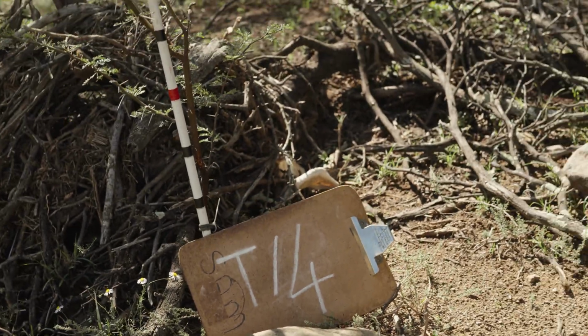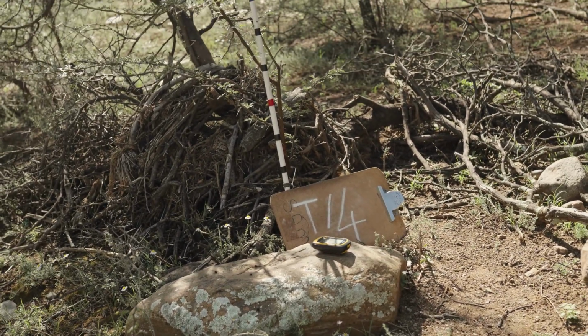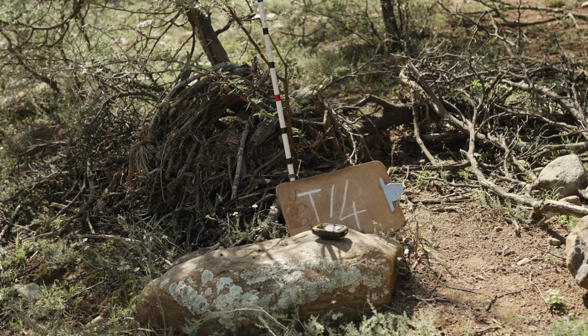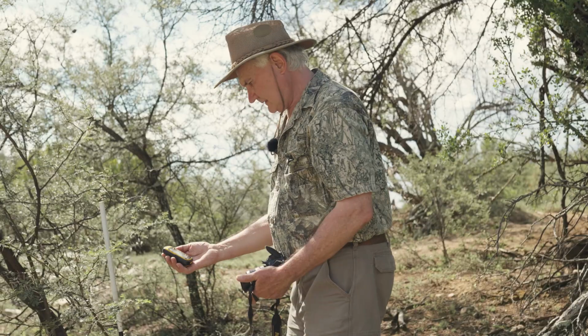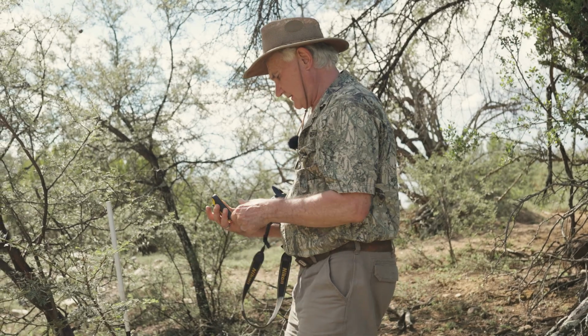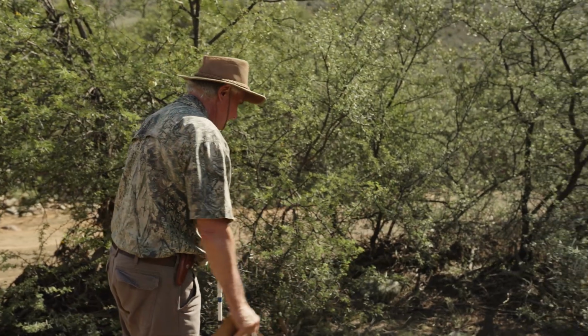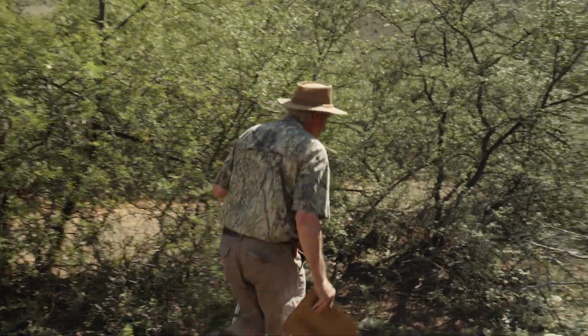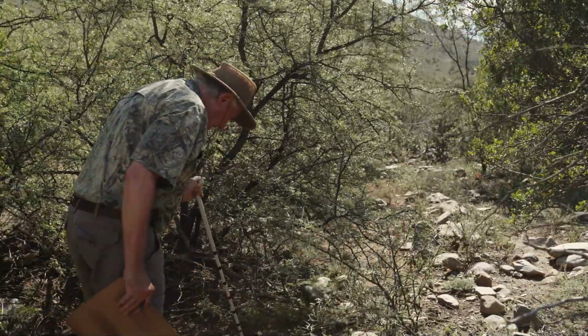Now I just stand a little bit back and I take a picture of the point where I've put it down, so that whenever you come back you can identify the point again. And there we've got the coordinate. Now I take a picture of it, and now we're going to see how fast 3 meters goes there in the opening again.